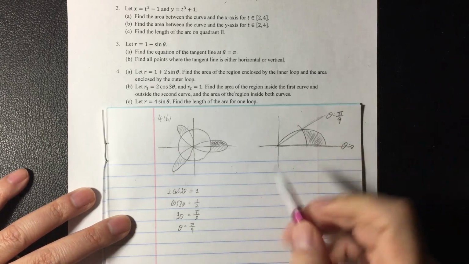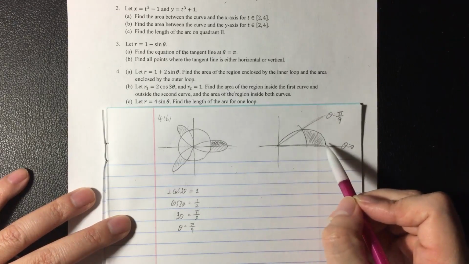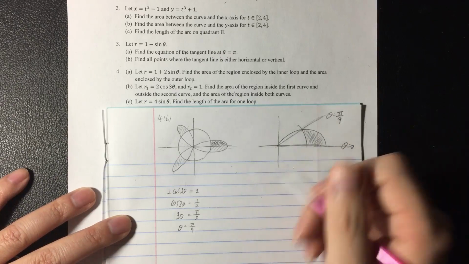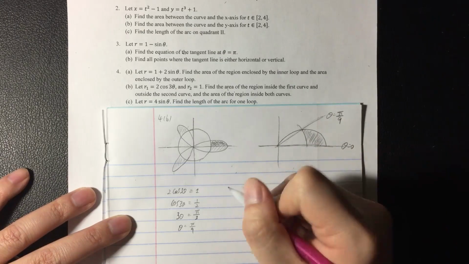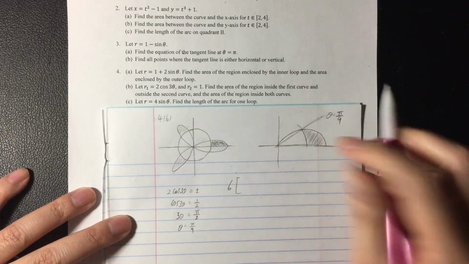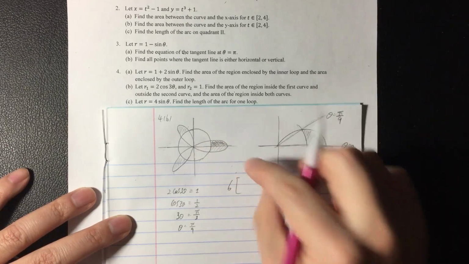So I find the area enclosed by the further curve minus the area enclosed by the closer curve. So for the area here, I take 6 multiplied by this area. This area is enclosed by the further curve. The further curve is r1.